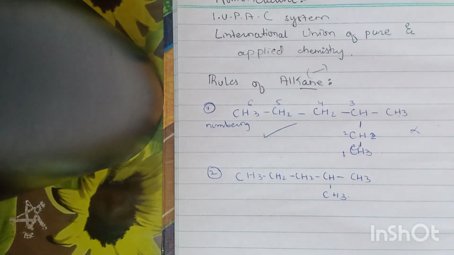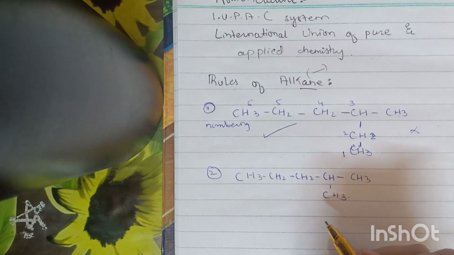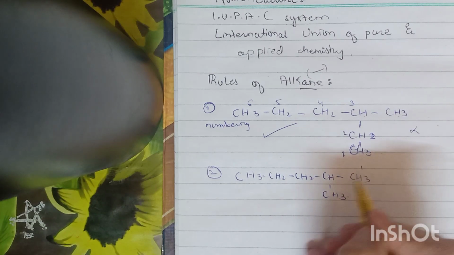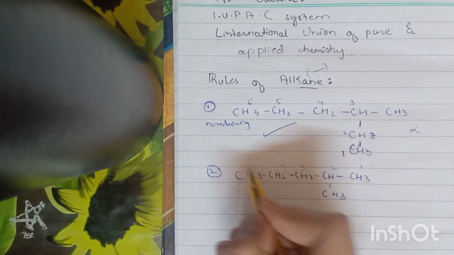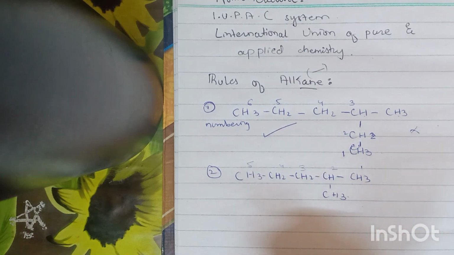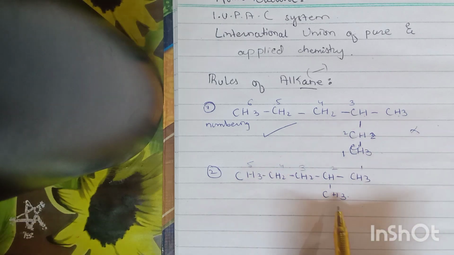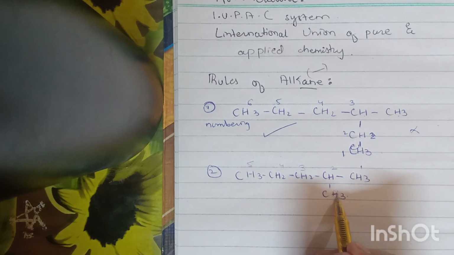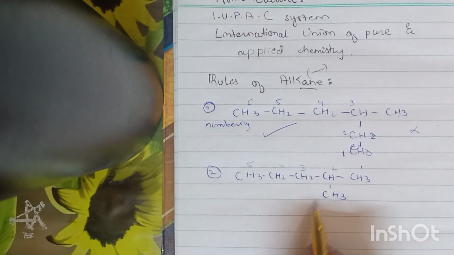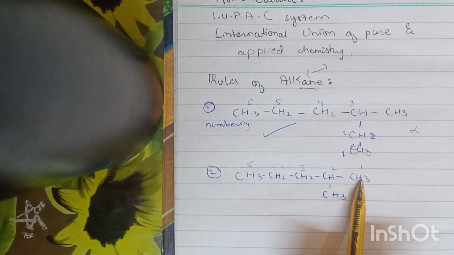Now what you have to do is give the carbons numbering. Here we give the numbering from here, 1 2 3 4 5, right? Now don't do this, starting from here. You have to start the numbering from where the substituent is closer. So you have to start the numbering from here.